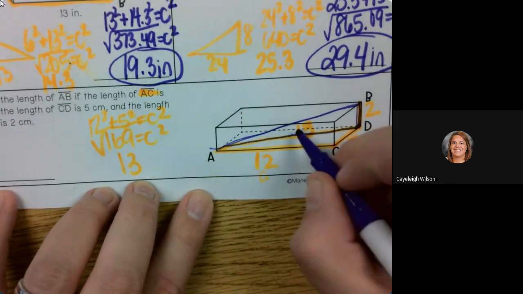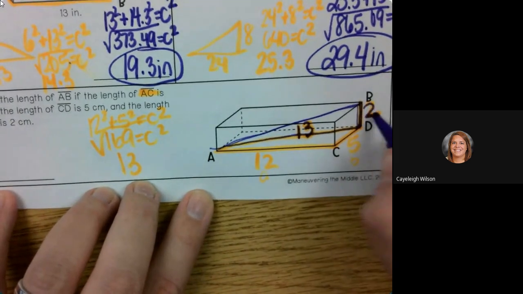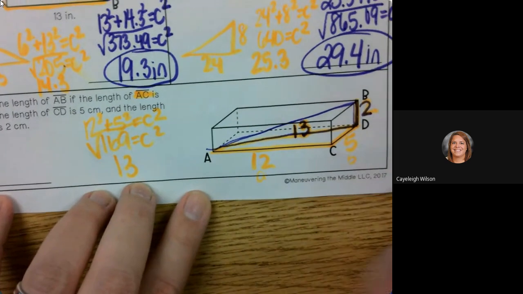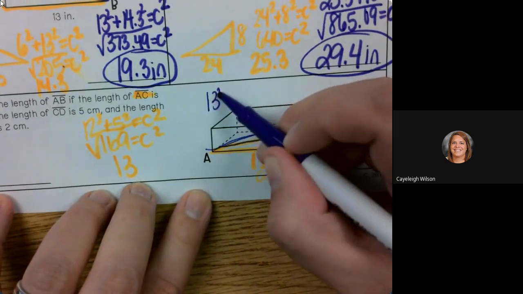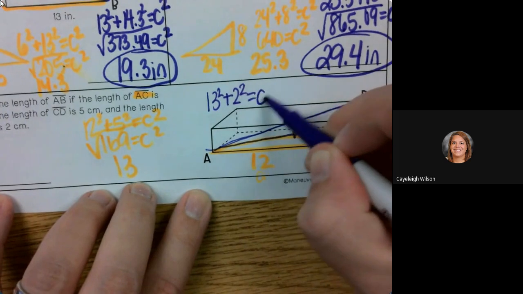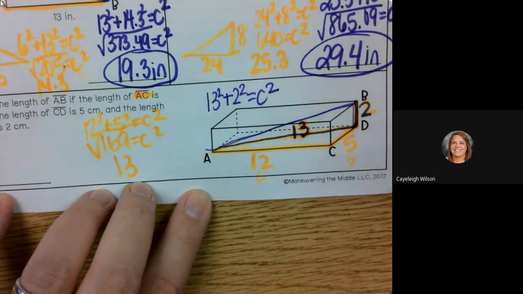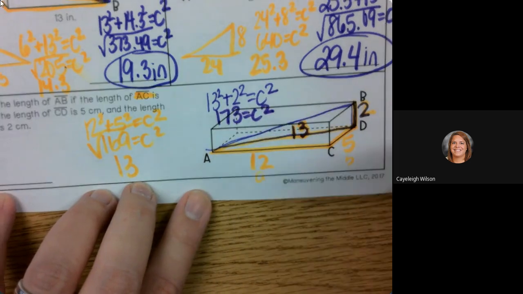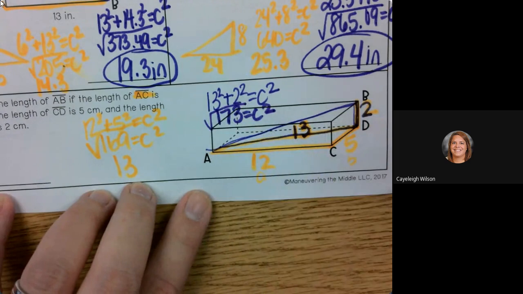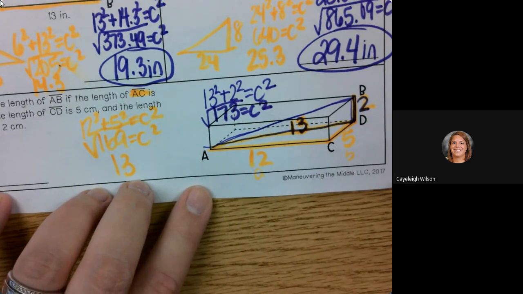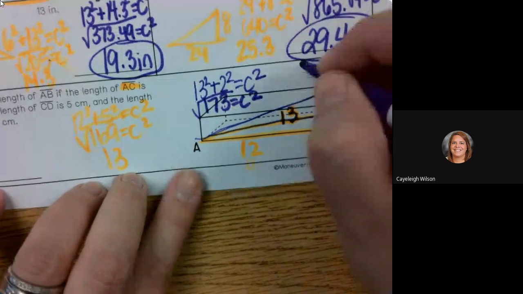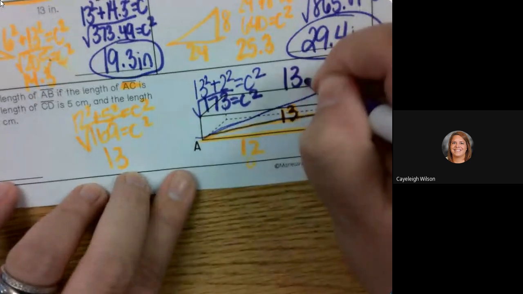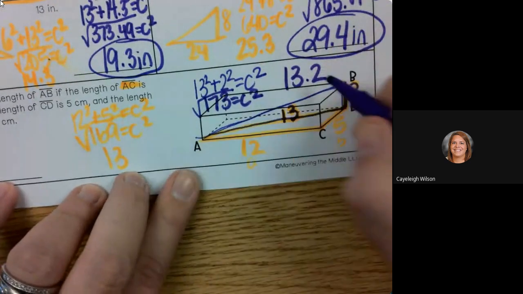So this is 13, and this is 2, and I will find that hypotenuse. So 13 squared plus 2 squared equals C squared. So 169 plus 4. So it's 173 equals C squared. And then I'll square root that and round to 1 decimal place. So it comes out to be 13.15, which rounds to 13.2, and this was centimeters.